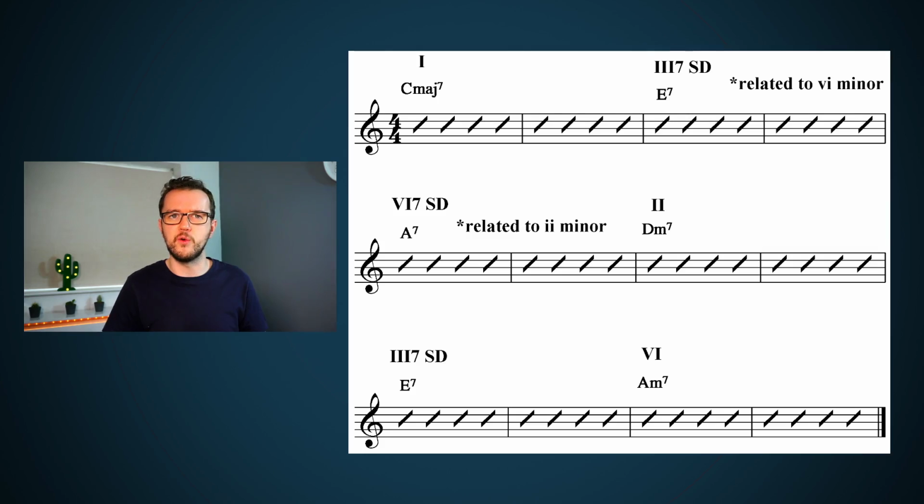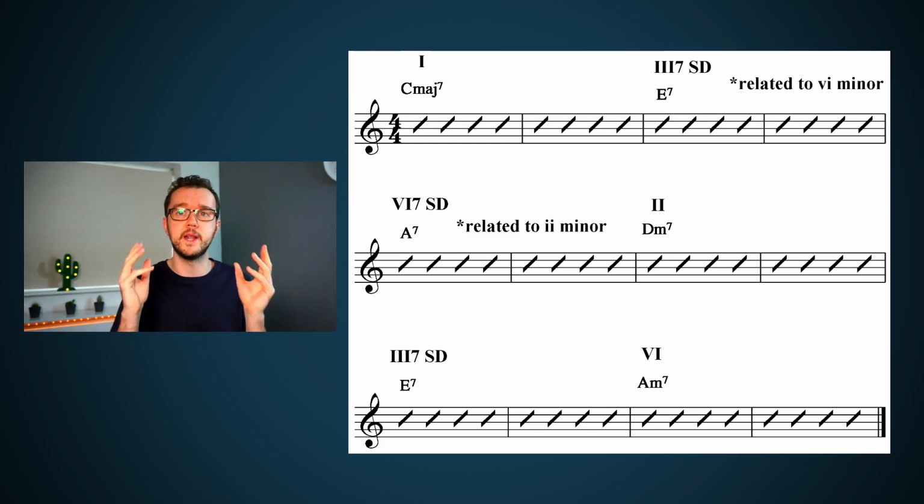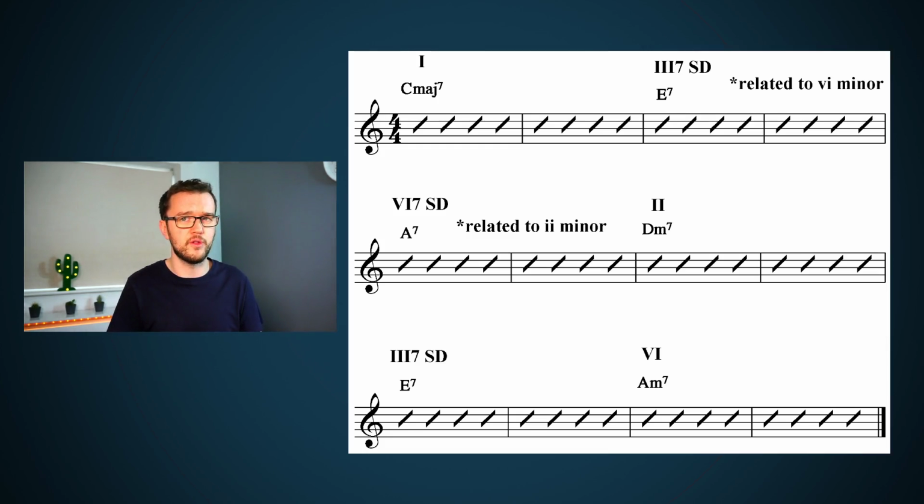After that we go to an A7, which is yet again another secondary dominant, and here is what happens. We have the secondary dominant, and this time this secondary dominant does resolve to a chord which is diatonically in the key of C. This A7 goes where you think it's going to go. It resolves to a D minor 7 chord. So that would be the case which I just mentioned earlier.